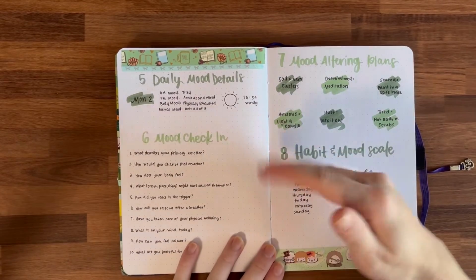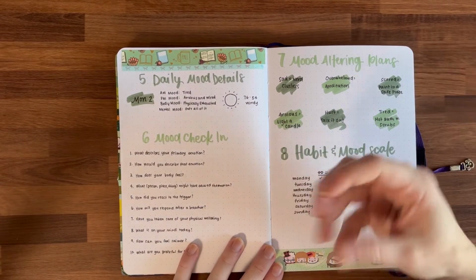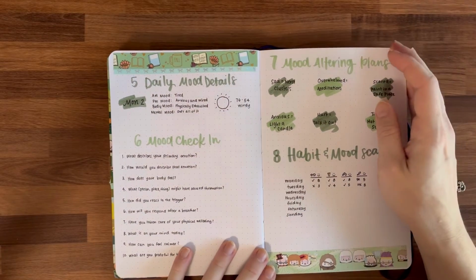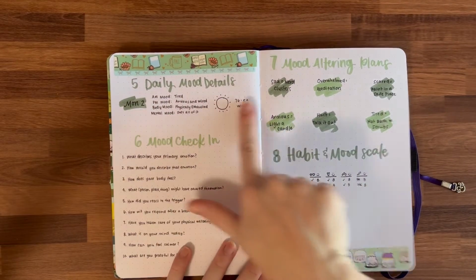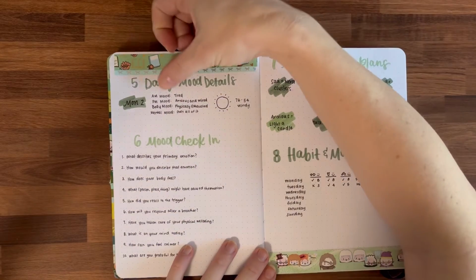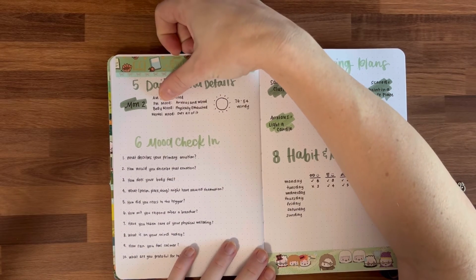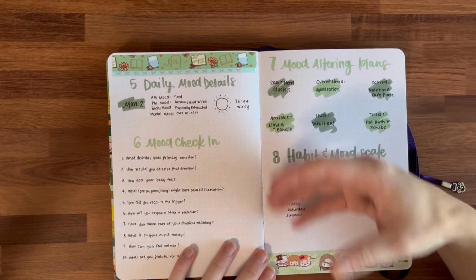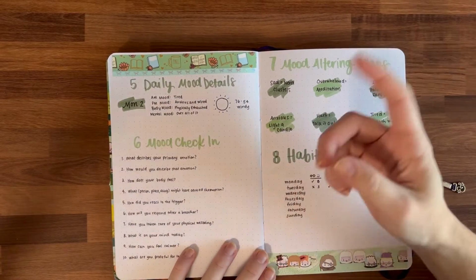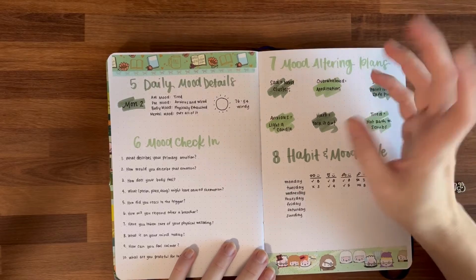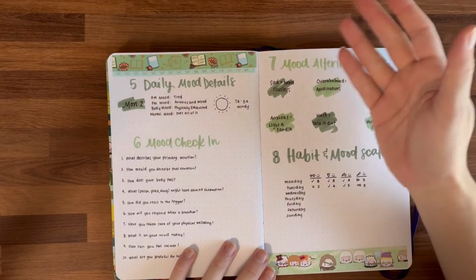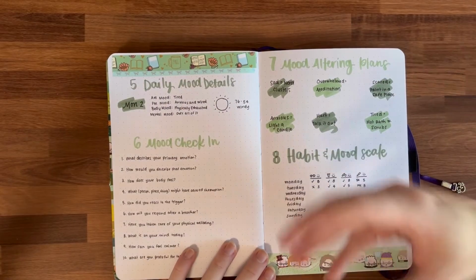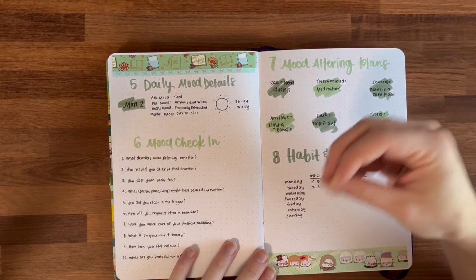Number 5 is daily mood details. This is just getting a little bit more granular in thinking about your mood. This would be like the header for the day. I have a space for AM mood, a space for PM mood, and a space for body mood, like your physical mood and your mental mood. I also added some extra stuff to the header, breaking down your mood a little bit more.